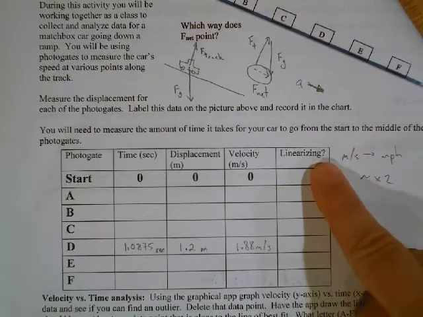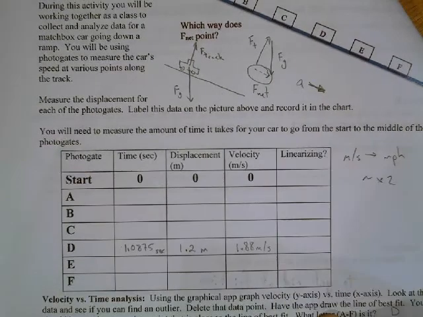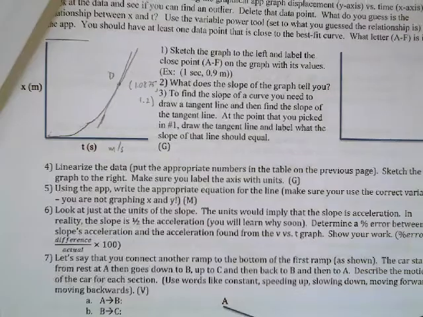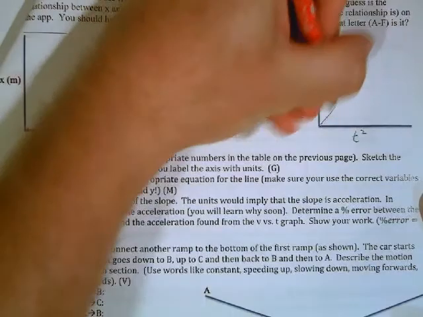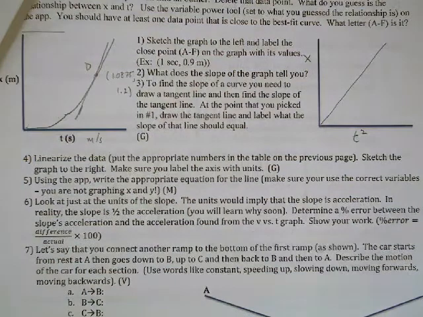linearize the graph. So do you see over here where it says linearize? You are supposed to tell me what you actually did in this one, and then show me the data here. Okay, so you'll have to do that too. And then if you're linearizing it, this should have come out. This should be x, and this should be t squared. And yes, it should come out to be a line.